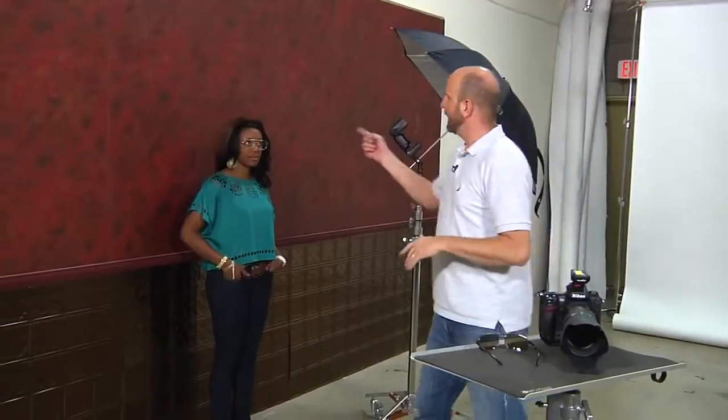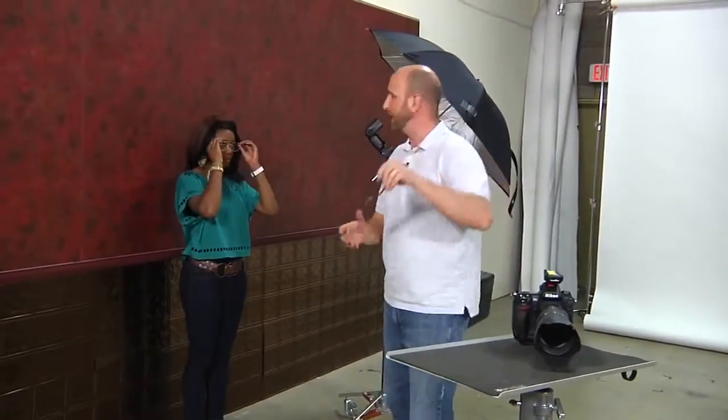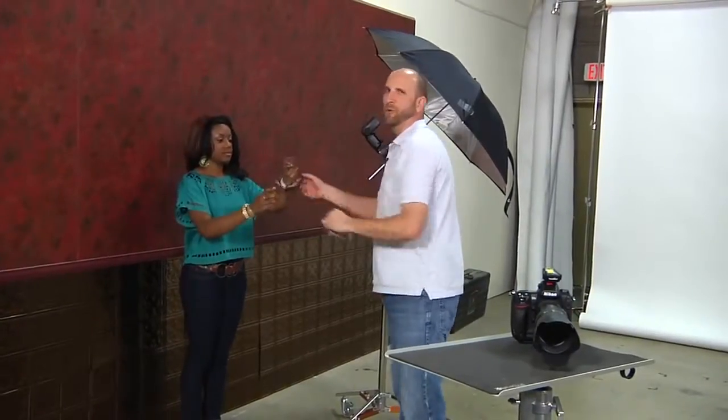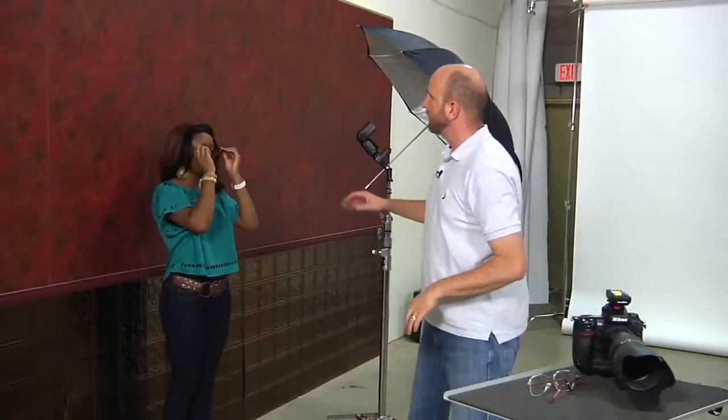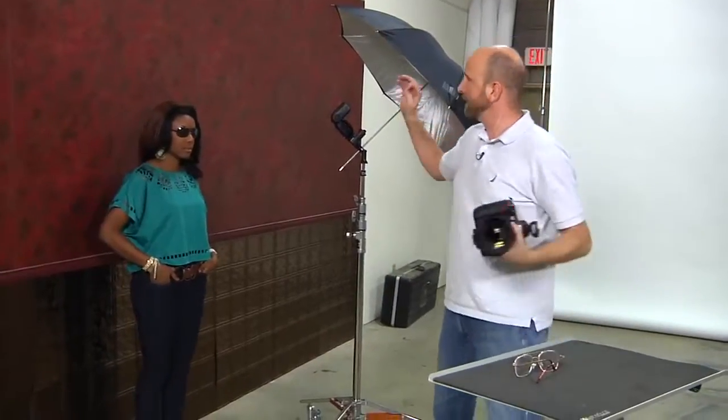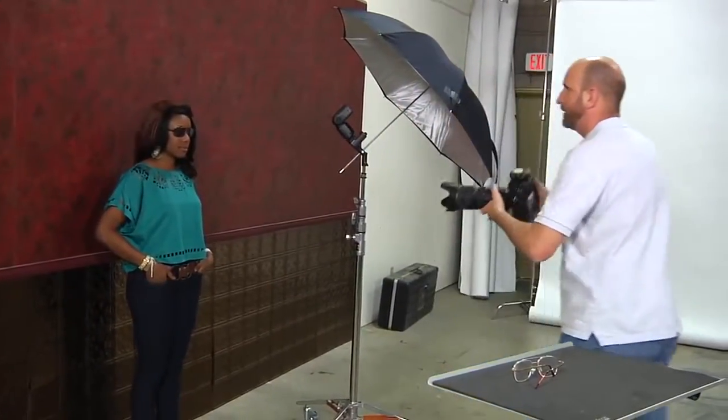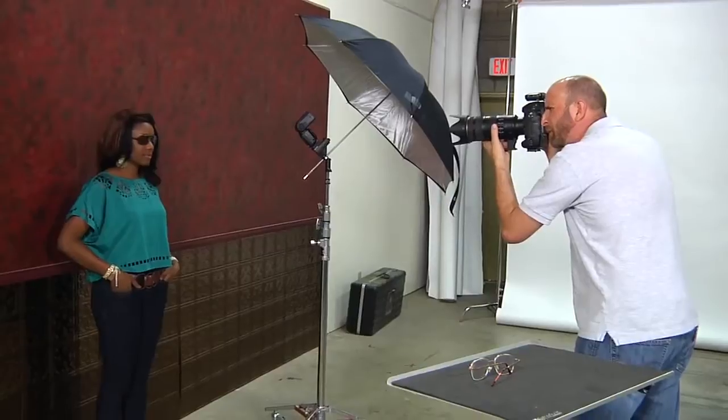Now that works with glasses like this that are just sort of flat and nasty, but what happens if we have some cool looking glasses? So let's trade these out. So these are more realistic. These are glasses that you might actually find somebody wearing. These are convex. So they're not flat, they're actually more rounded. So now we have this umbrella at the exact same location. And I'll take another picture, so look right at me, beautiful.